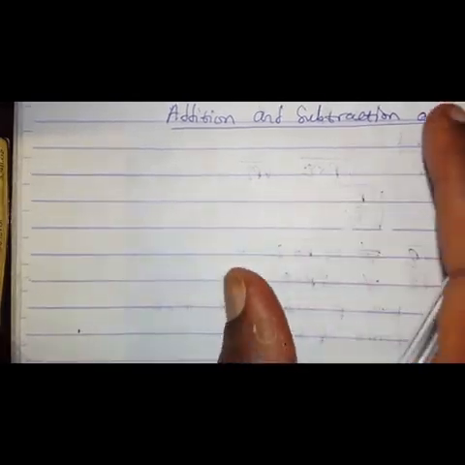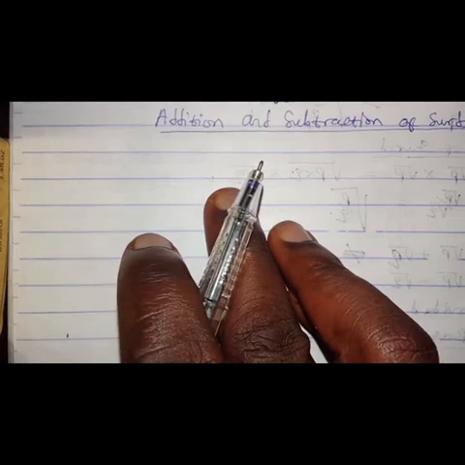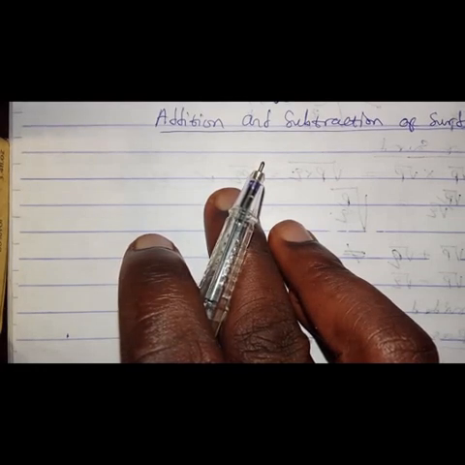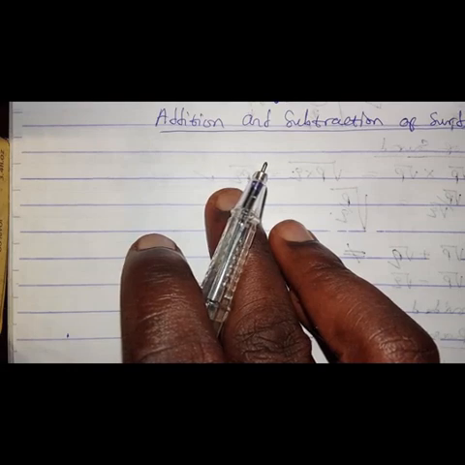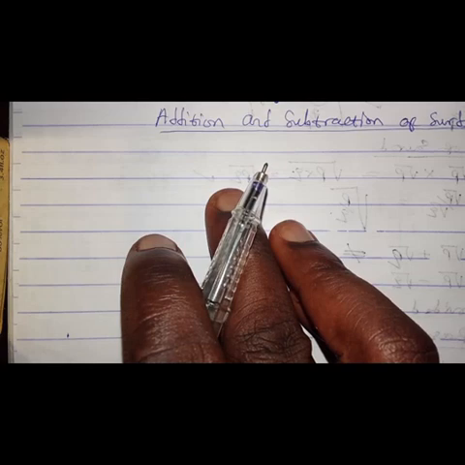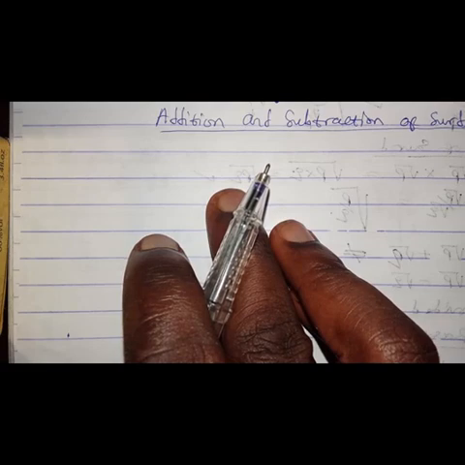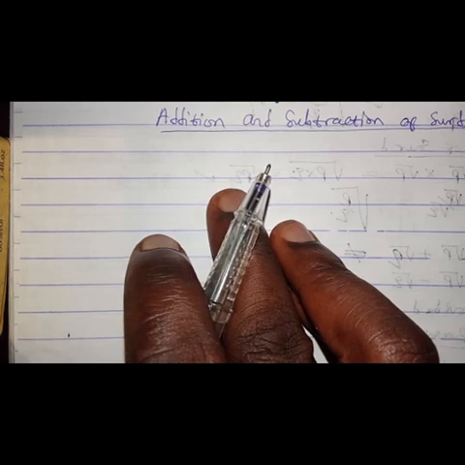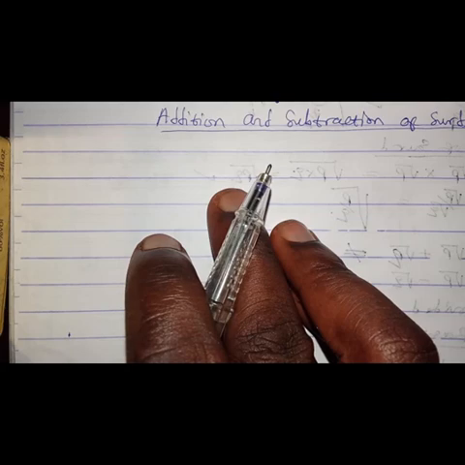You will remember that in the last class when I introduced SURD, I made us to know that SURDs can only be added or subtracted one from another if and only if they are similar. And when a SURD is said to be similar, it means that they have the same irrational number. So for SURDs to be added, they must be in the same basic form before you can either add or subtract.